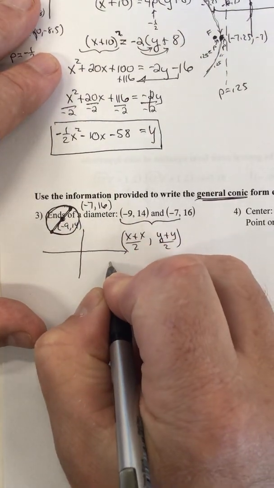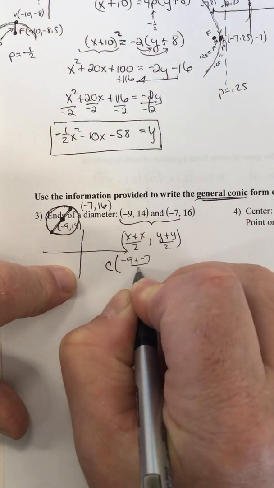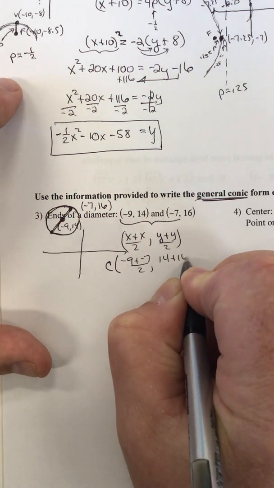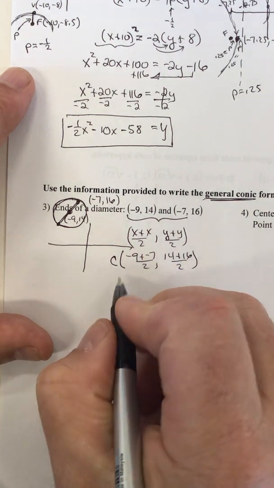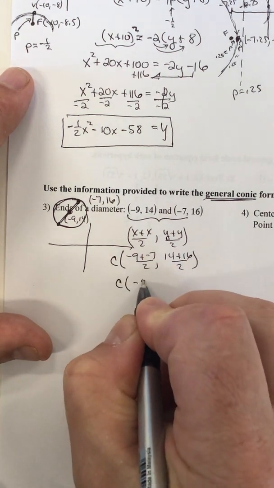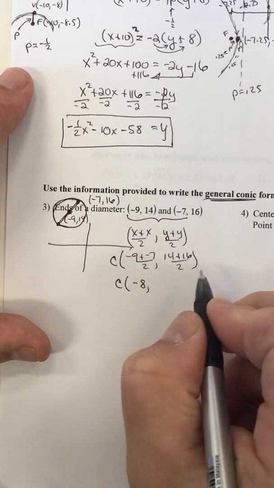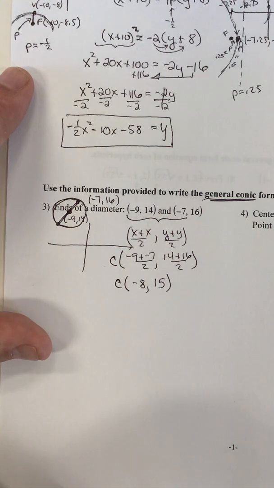So the center here is going to be at -9 plus -7 over 2, and then 14 plus 16 over 2. So it's halfway between -9 and -7. So our center is at -8. That adds up to -16 cut in half. And this is 30 cut in half. So there's our center.